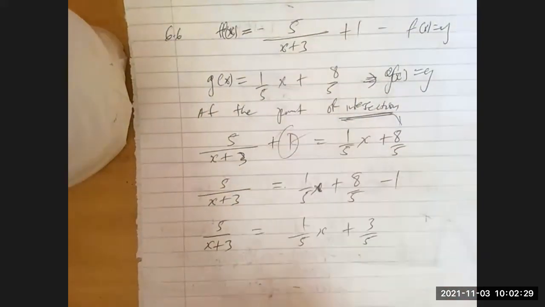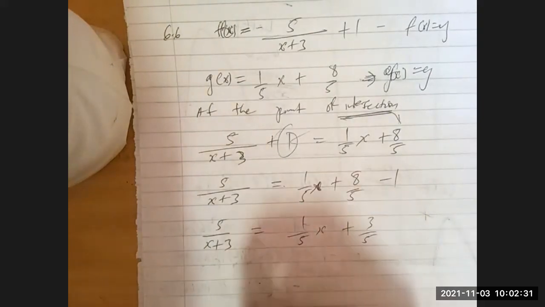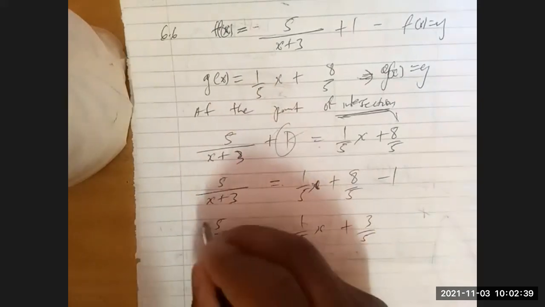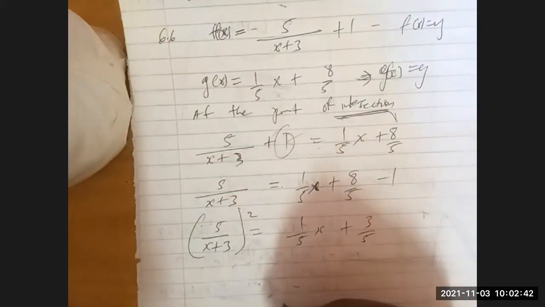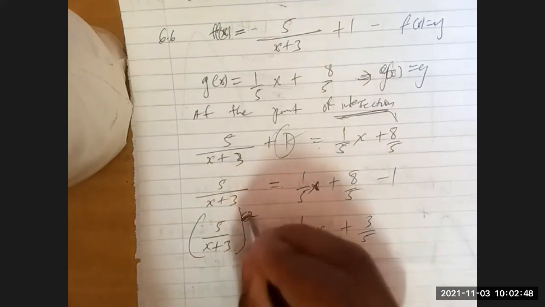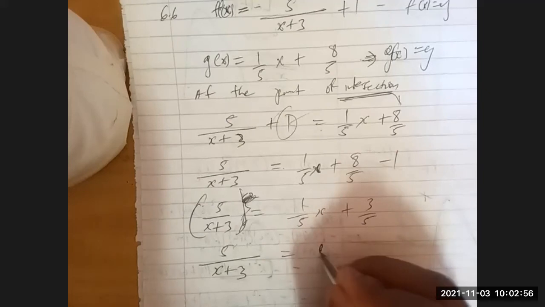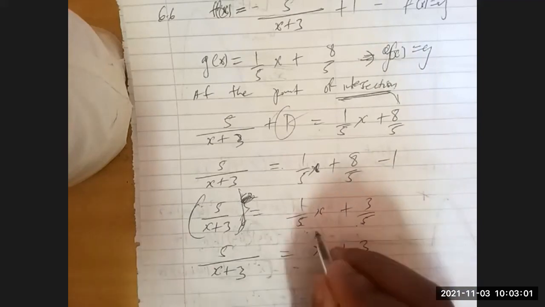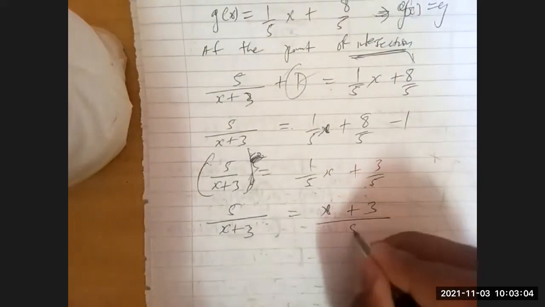Now, how are you going to proceed? To proceed with this, I'm going to square both sides, okay? Yeah, we have to square both sides so that, at the end of the day, we can make it linear. Before we square both sides, again, we have 5 over x plus 3, okay? And then this one here is the same as x plus 3 over 5, okay?